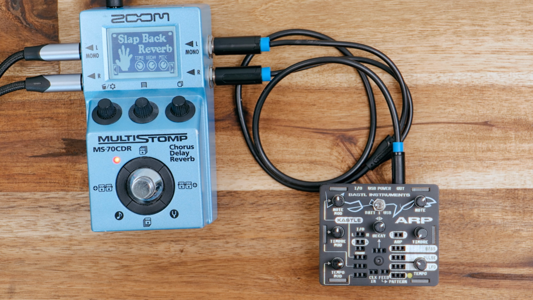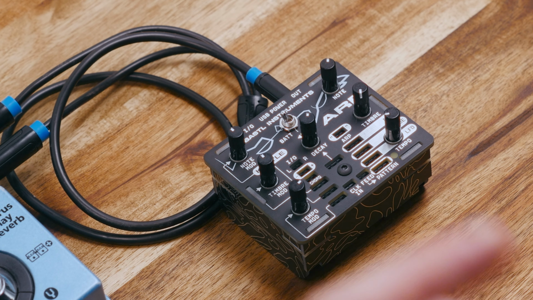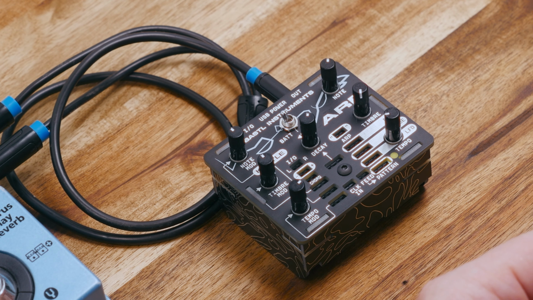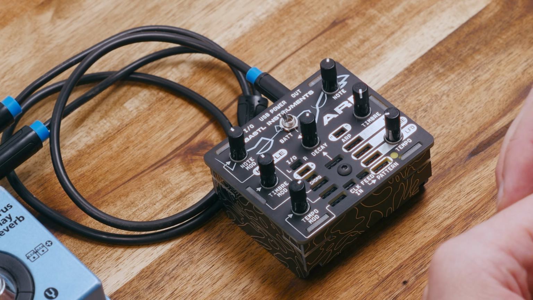So this is the basic overview of what you can do with the Kastle ARP. If you want to know more information about the LFO section, it is the same as on the Kastle drum. So you can go watch that video, and this is it for now.